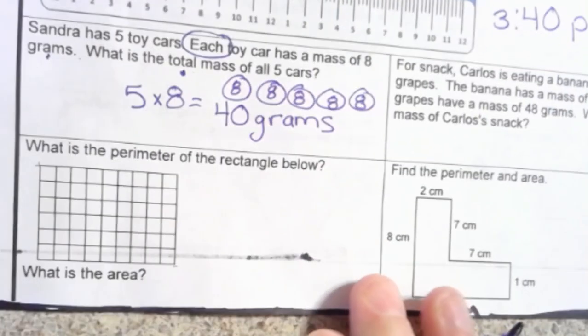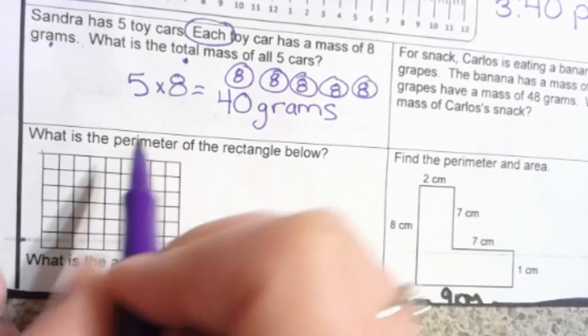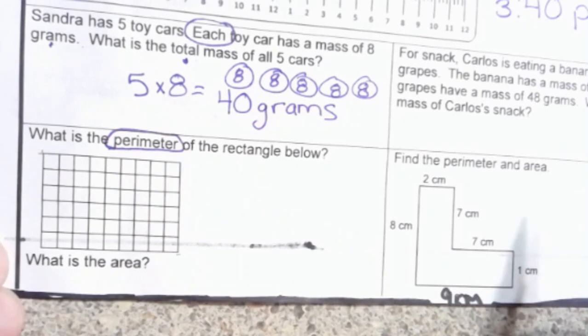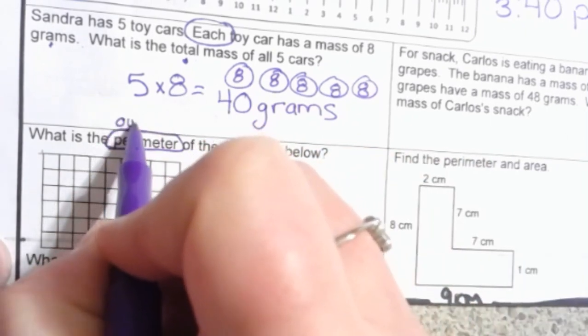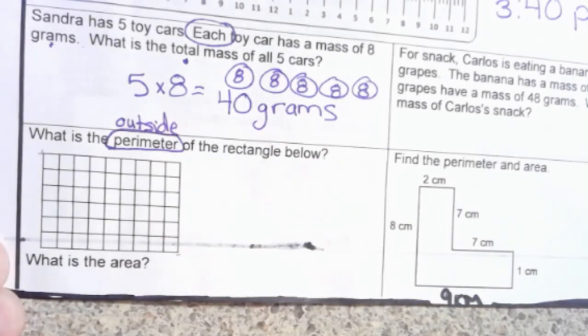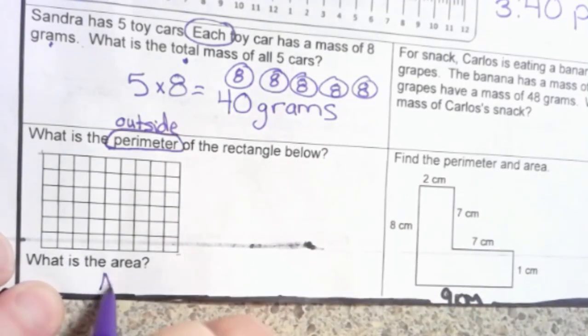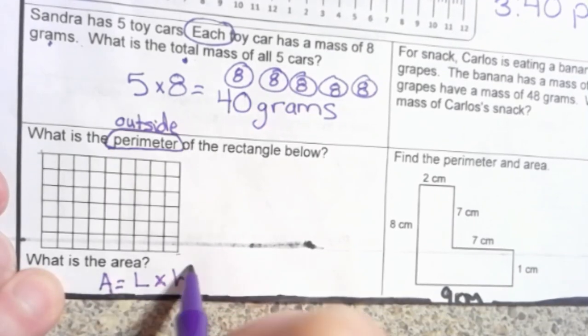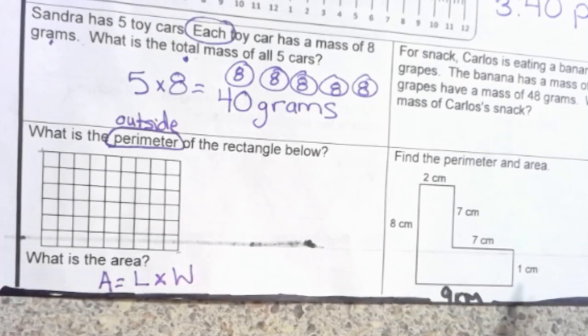Okay, perimeter and area. What do you remember about perimeter? Perimeter is the outside edges. We say all the way around. How do we get perimeter? We count all the sides or we add all the sides. And area is the formula of what? Length times width. So just because we're used to starting with area, I would like to go ahead and start with area. My kids are kind of used to doing that one first.